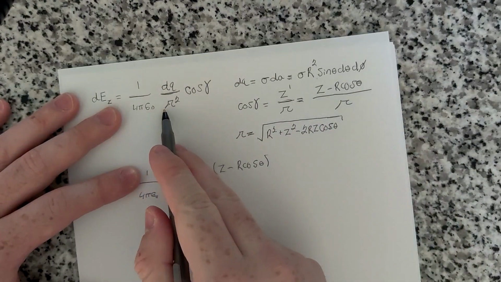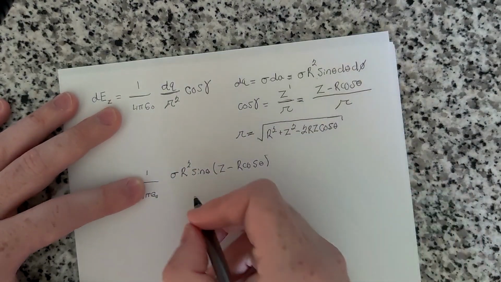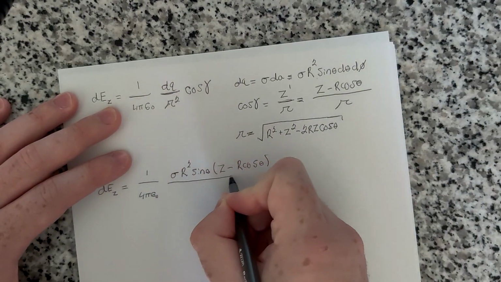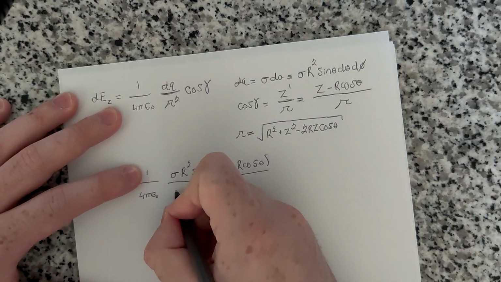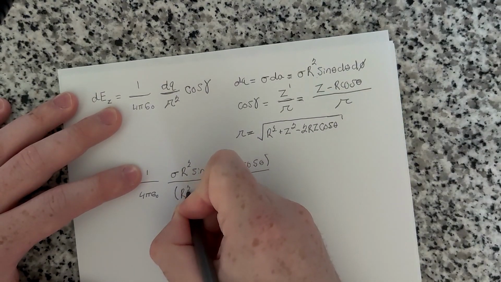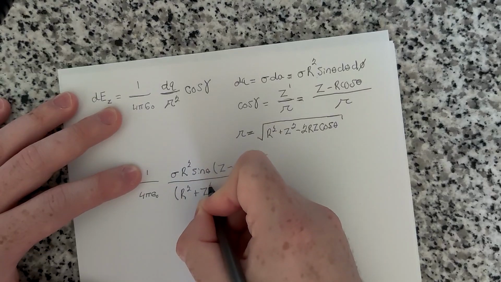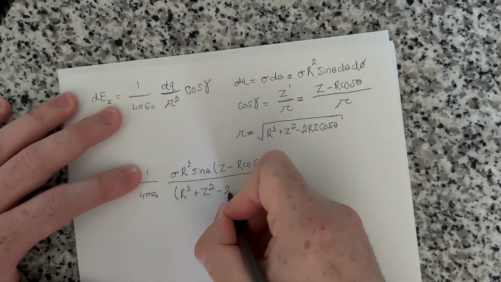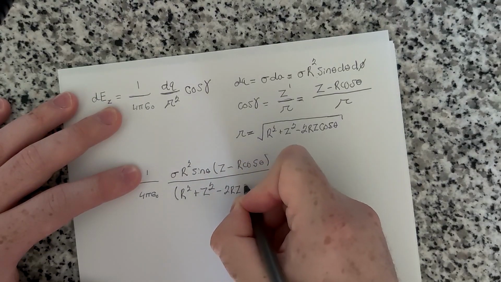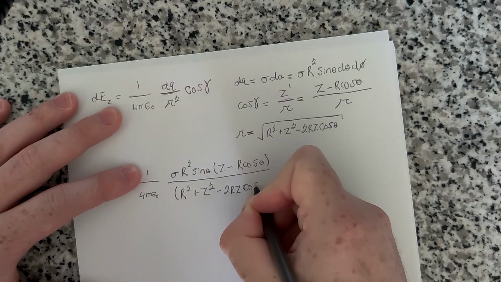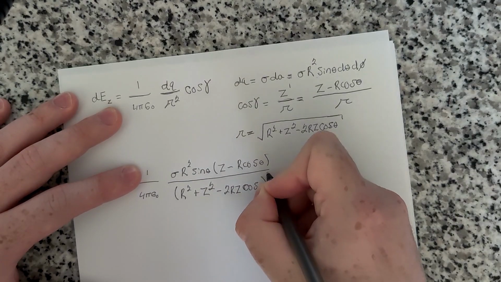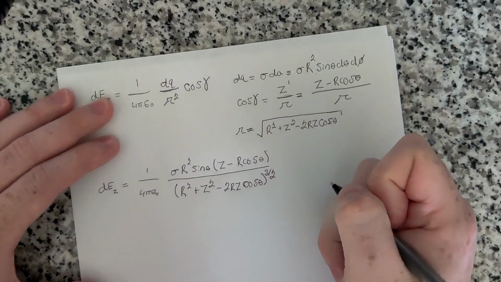And then we have script r squared, and then we have script r, so we're going to have script r cubed on the bottom, which is going to be r squared plus z squared minus 2 r z cosine of theta to the 3/2 power.